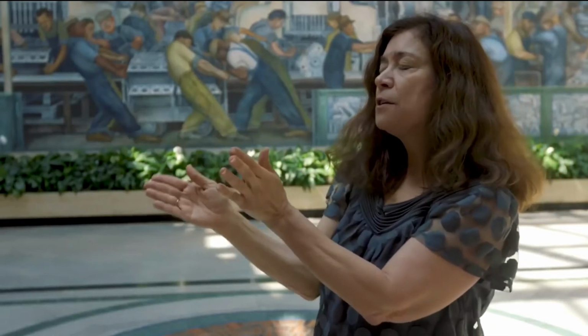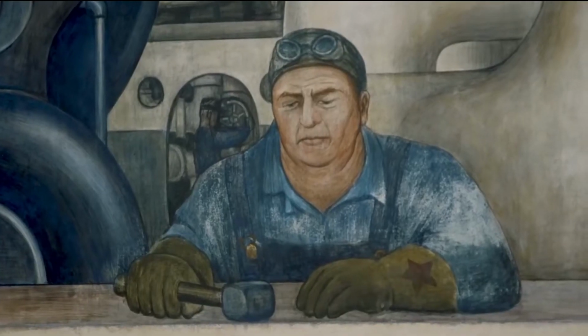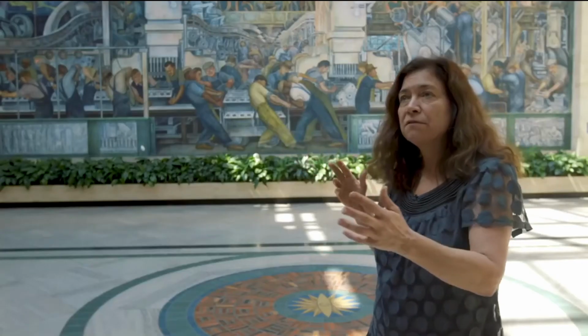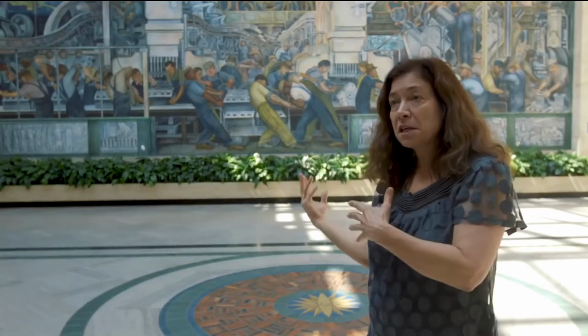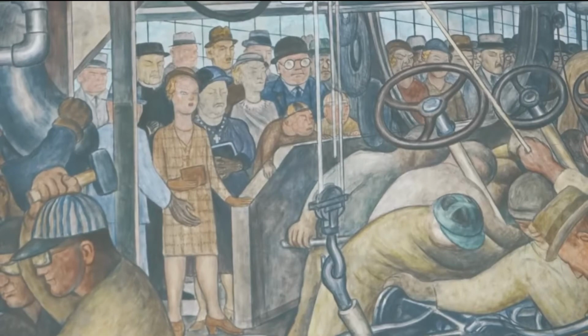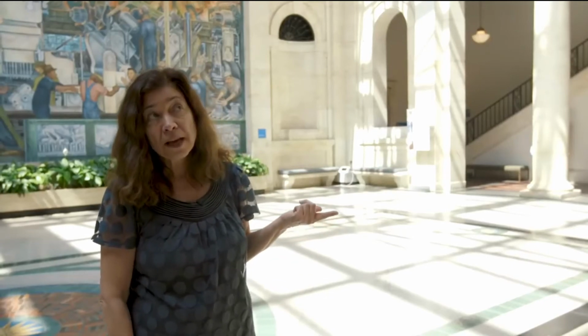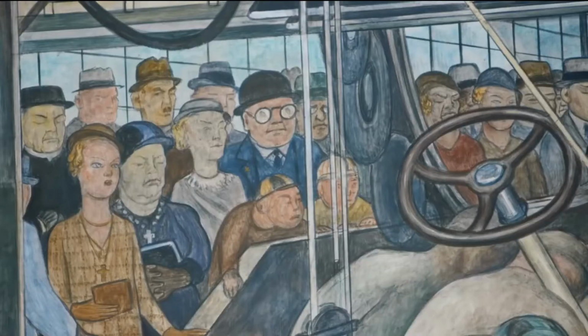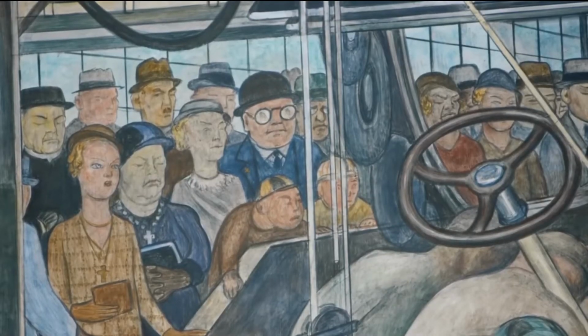Then on the other side, you have the worker, who just happens to have a red star on his glove and a hammer in his hand. So the dichotomy of industry being good and evil is here. You see a group of people who are being given a tour of the plant, so they're watching the workers. And Rivera thought, oh, this is the bourgeoisie, they don't have to work, they have all this leisure time. So he patterned some of them after comic book characters. So you'll see Dick Tracy, you'll see the Katzenjammer Kids, and then Charlie Chan. So in his own way, he's making fun of them.